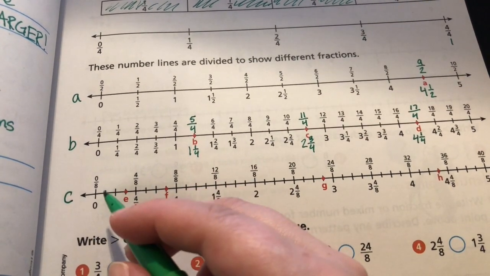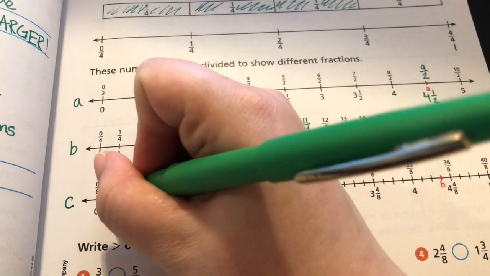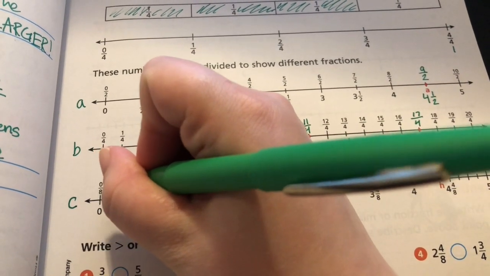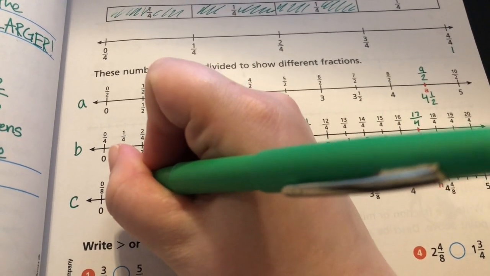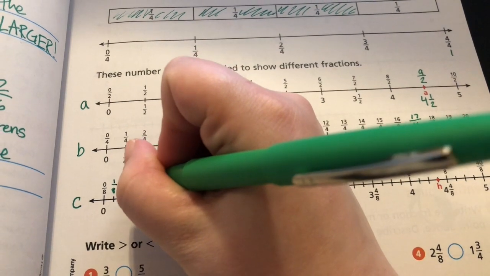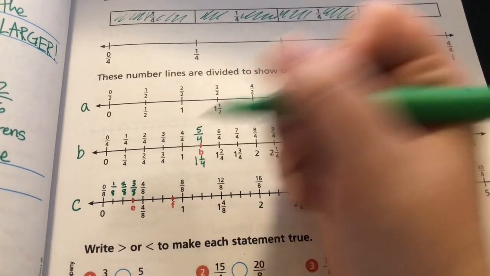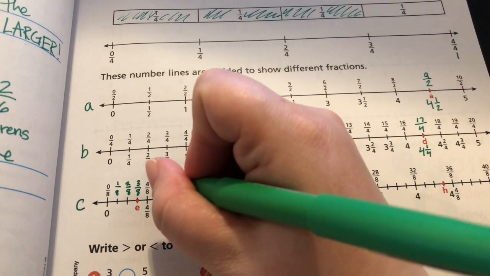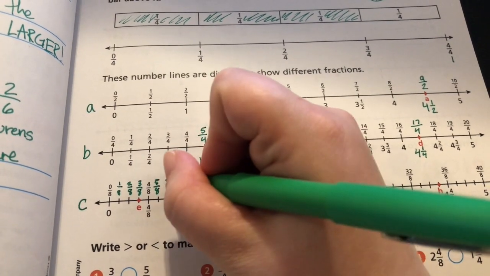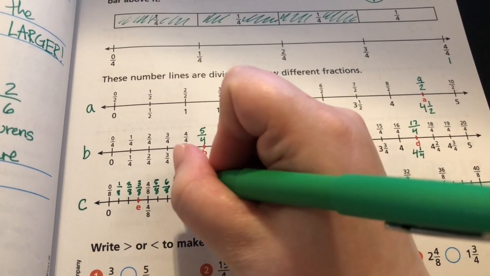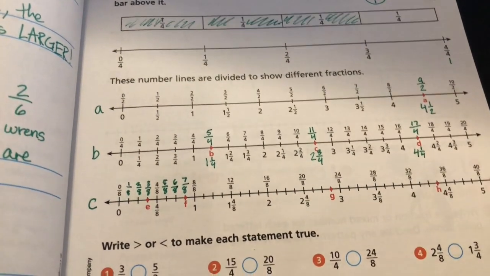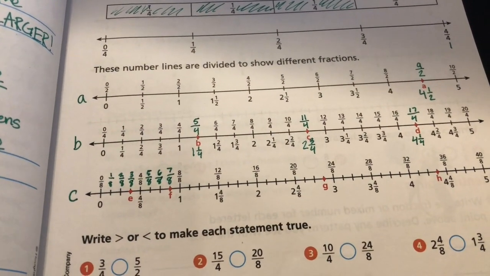Each one of these lines represents an 8th. So this would be 1/8, 2/8, 3/8. This one's already labeled 4/8, 5/8, 6/8, 7/8, and 8/8. Do we see that?